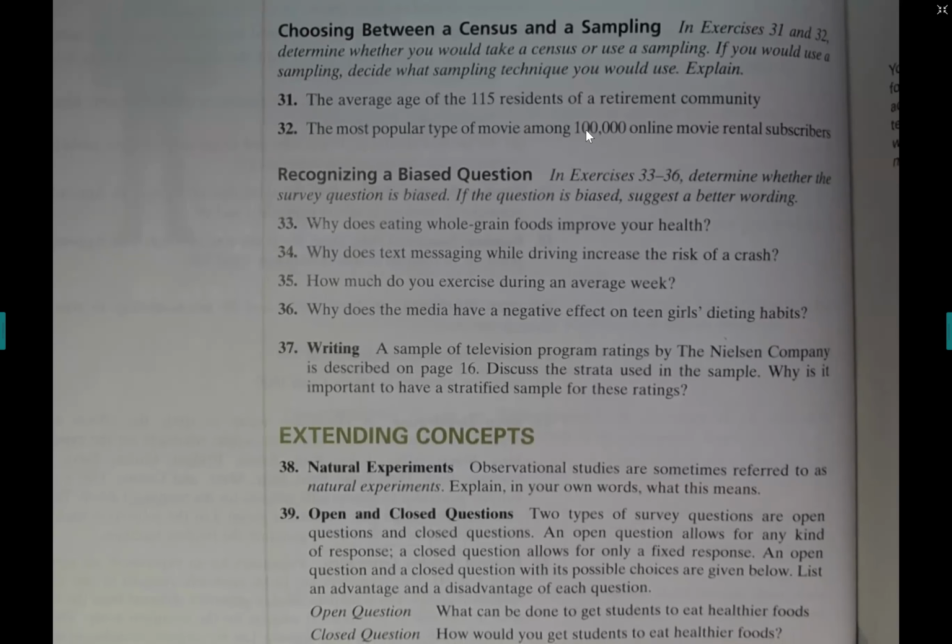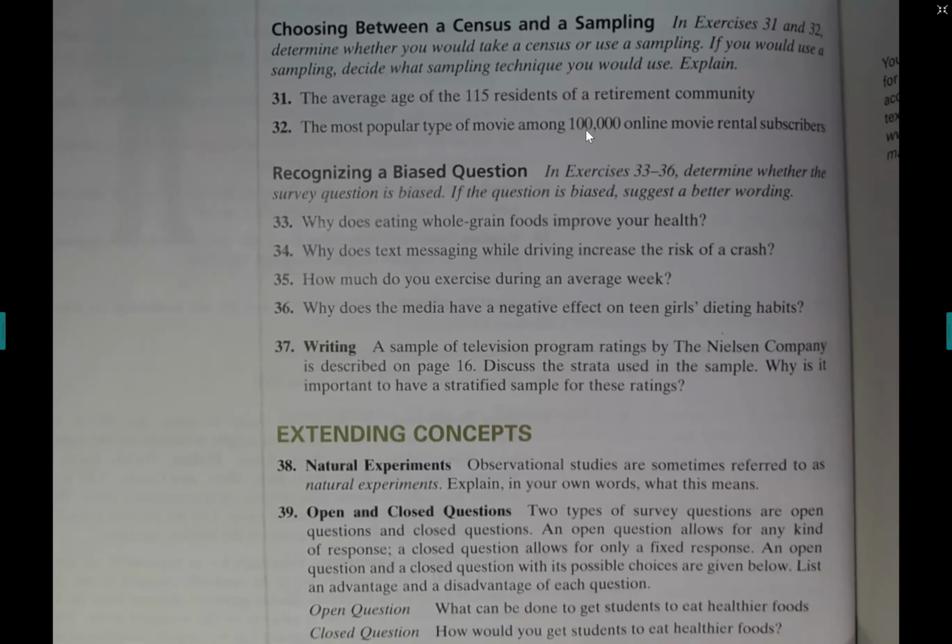What about 35, guys? How much do you exercise during an average week? Is it biased because some people don't exercise? Well, you're just asking a question. You don't know whether people do. I see your point here, but I don't think it is biased. I'm just asking, how many hours do you exercise a week? You can tell me 0 hours. I'm not telling you exercising is good for you. So you can tell me 0 and that's an acceptable answer. I don't see any bias in there.